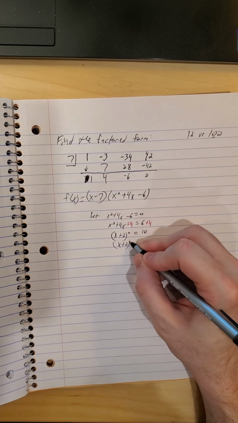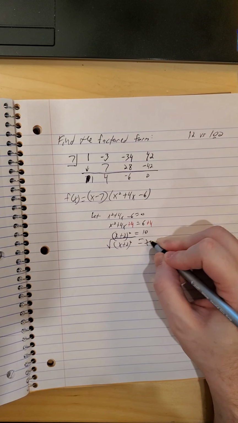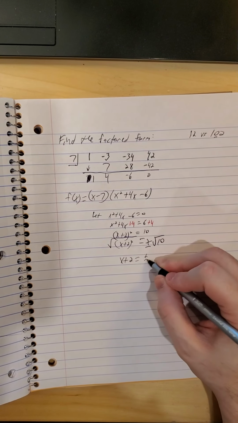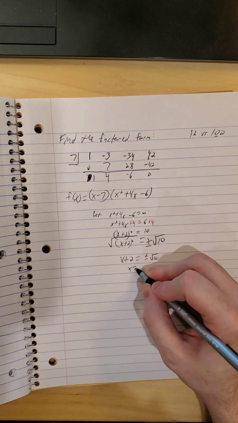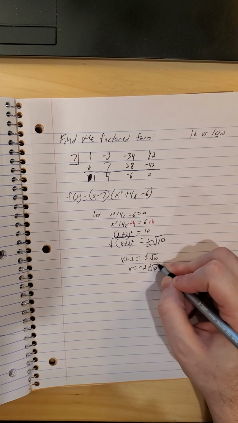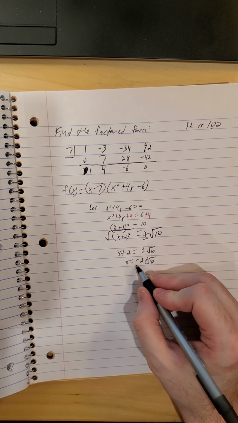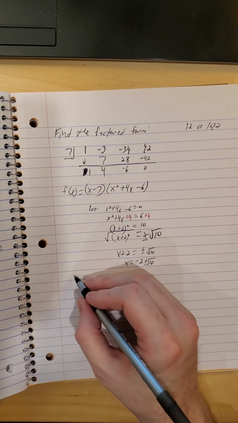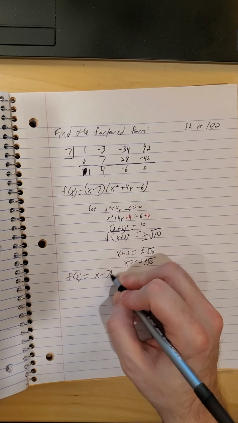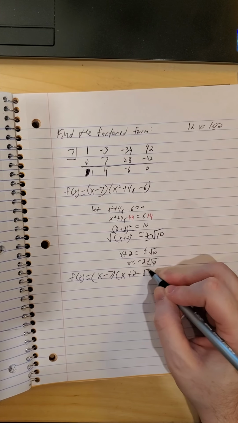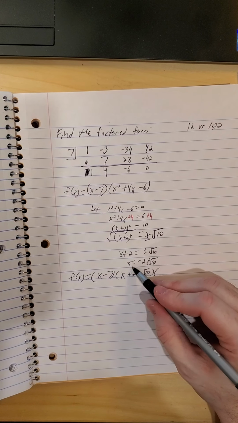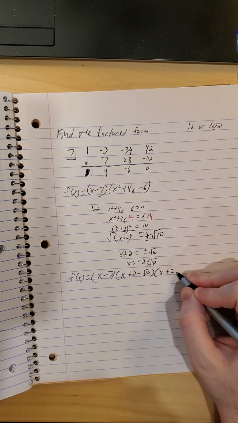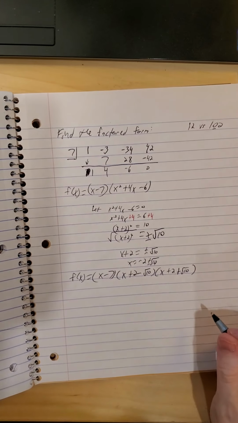So taking the square root of x plus 2 quantity squared, it's equal to plus or minus the square root of 10. Yes, you need the plus or minus even on that first step. x plus 2 is plus or minus root 10. So x is negative 2 plus or minus root 10. So then that means if these are the zeros, then x plus 2 minus root 10 is one of our factors. And similarly, if x equals negative 2 minus root 10 is a zero, then x plus 2 plus root 10 is also a factor.